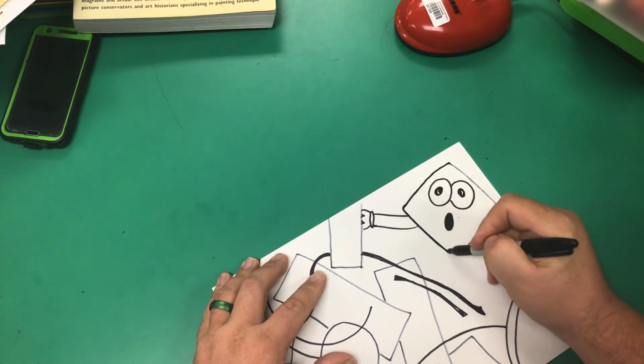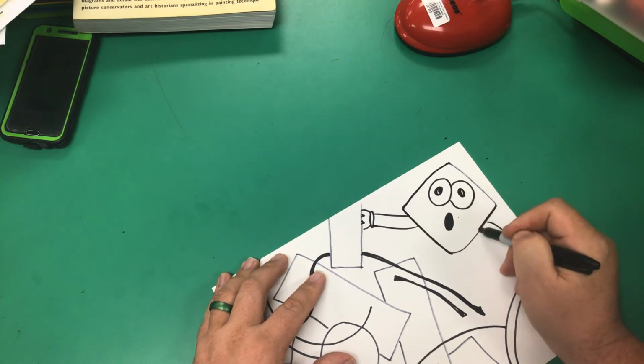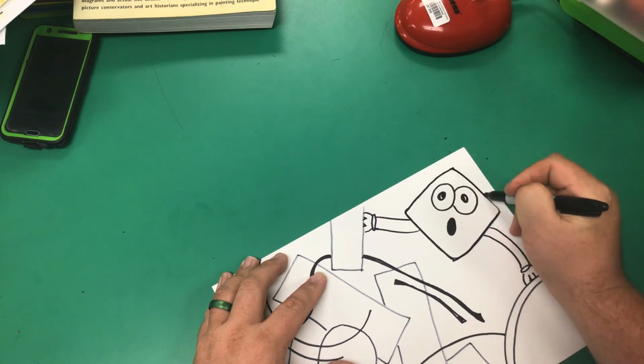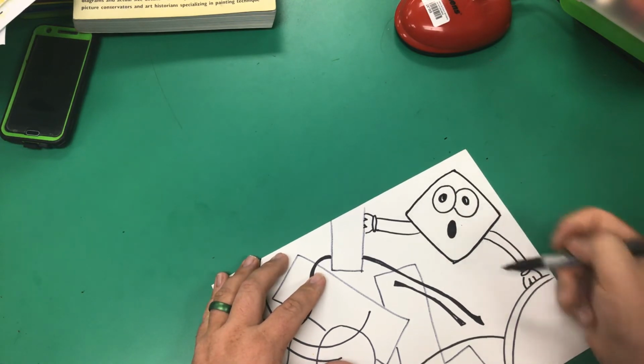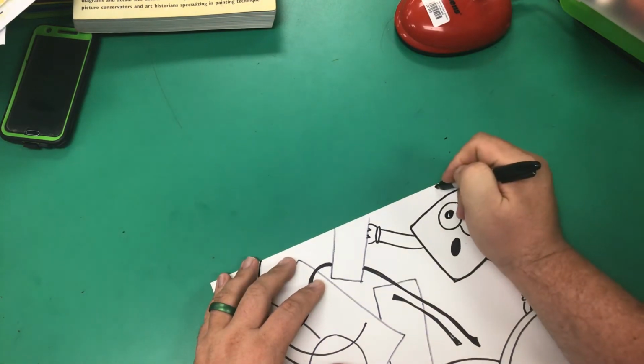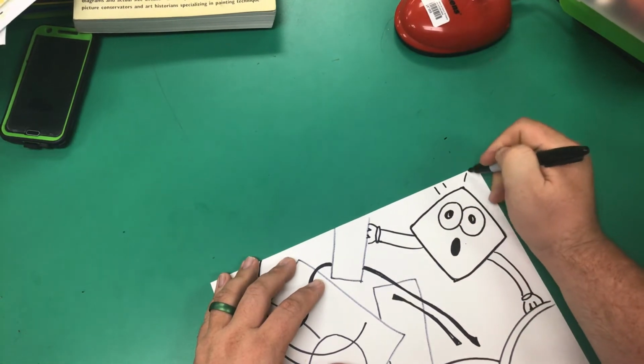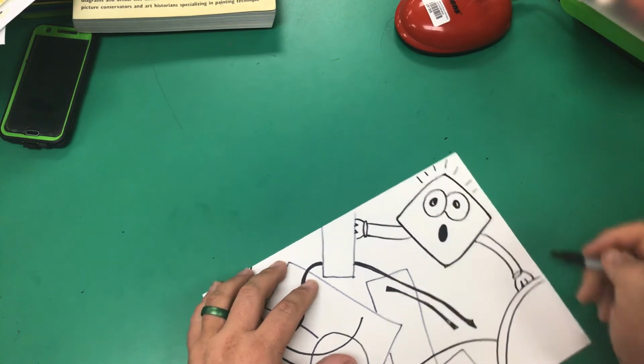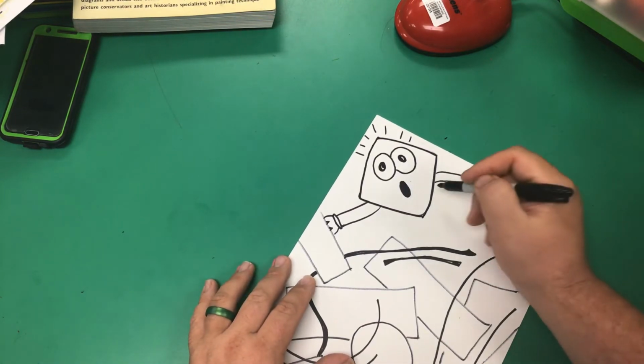This can only come from a cartoon character. But it's so much fun because you can really get across certain ideas by how you draw. So I think pretty much anybody would look at this and be like, oh my gosh, that shape is scared.